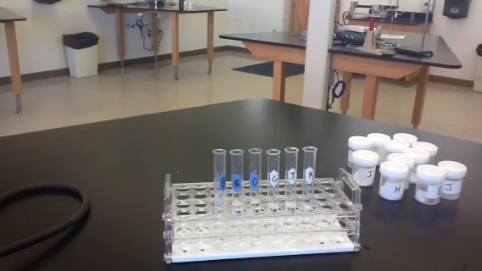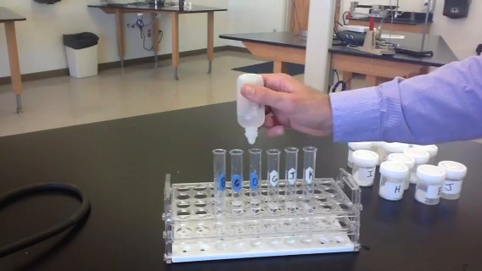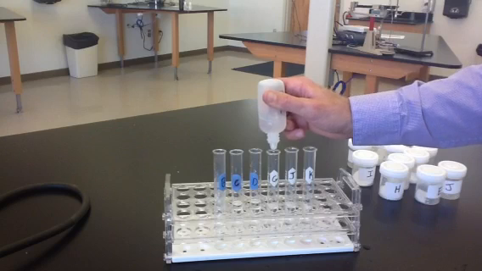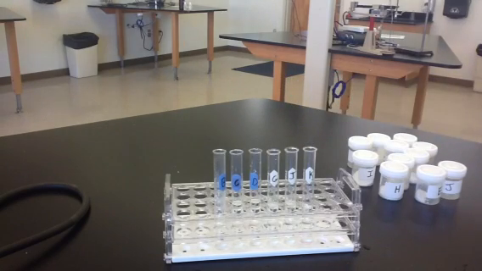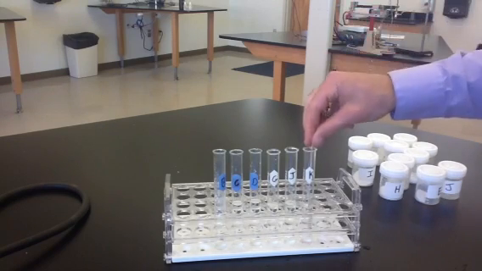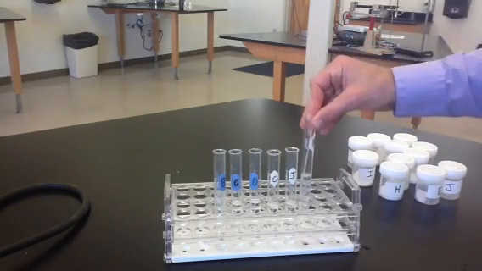And now I'm going to add a small amount of sodium hydroxide, and we're going to see if a precipitate forms with any of these. So we'll put just a couple drops of sodium hydroxide into each of these. And we'll stir them around, and we'll see if we get a precipitate forming in any of these substances.